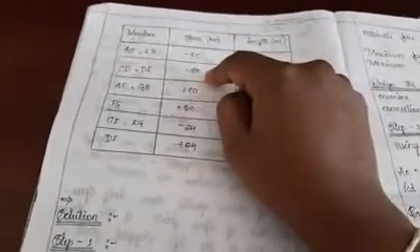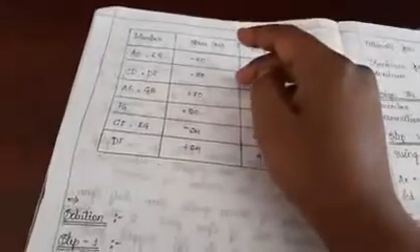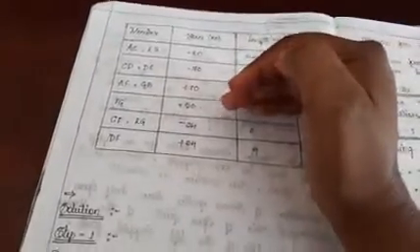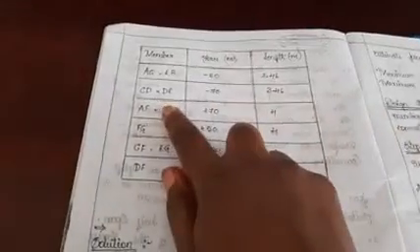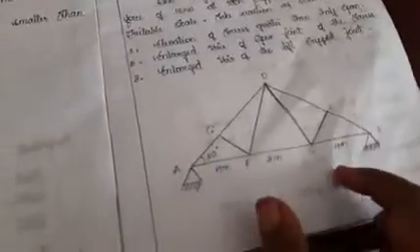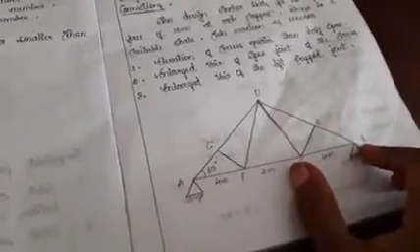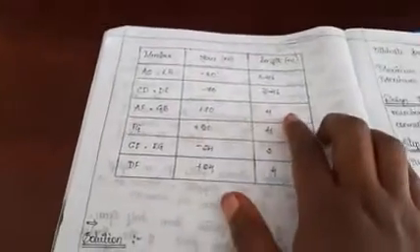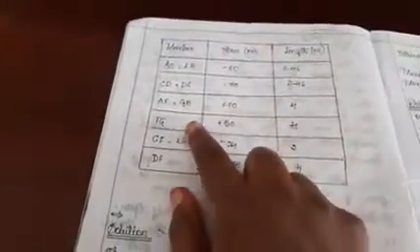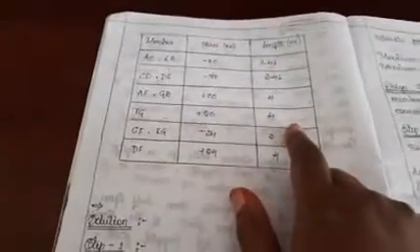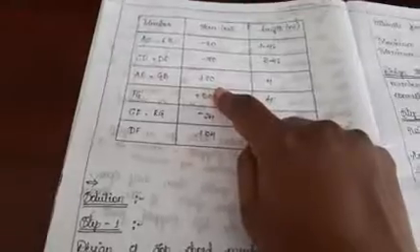In the previous class I told that a truss is subjected to two types of force. One is compressive force and the second one is tensile force. Whereas coming to this AF and GB. What are AF and GB? Let's see in the drawing. AF, this part, is a bottom chord member, and this part, GB, is also a bottom chord member. AF and GB is 70 kilonewton, length is 4 meter, and FG is 50 kilonewton and the length is 4 meter. These are bottom chord members, and the forces are positive.